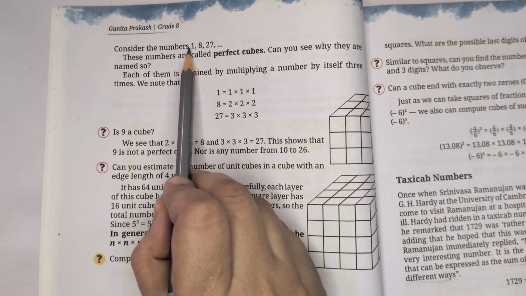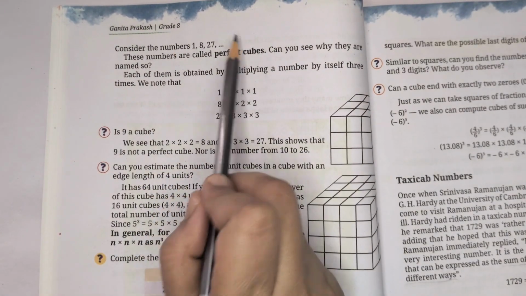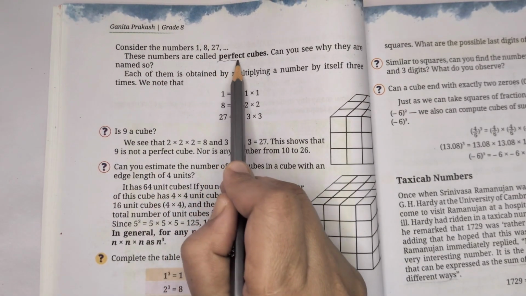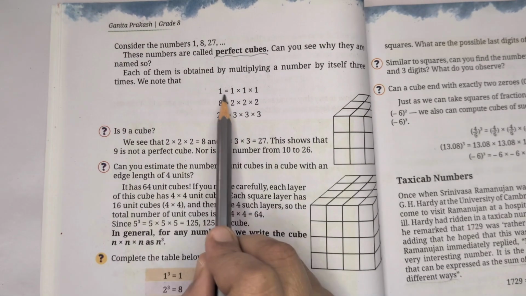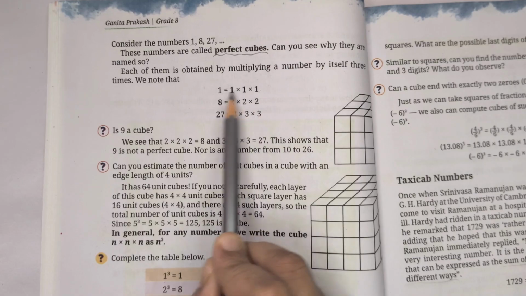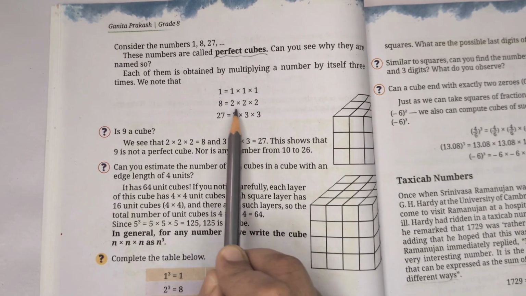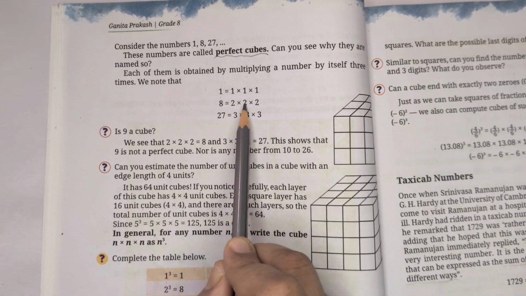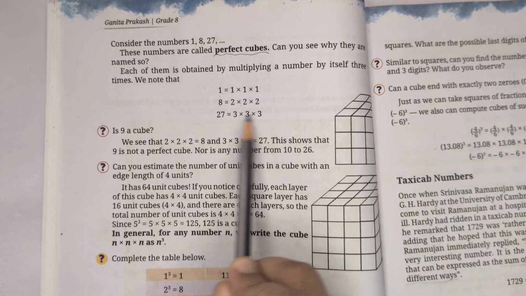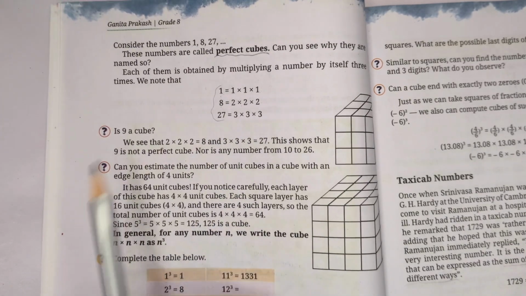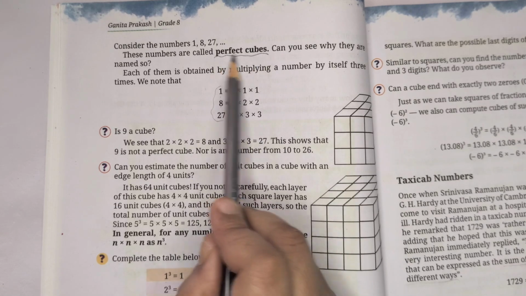Here the numbers 1, 8, 27, etc. These types of numbers are called perfect cubes, which means any number that we multiply 3 times. Here, 1 multiplied 3 times gives 1 itself. 2 three times, 2 into 2 into 2, 8. 3 into 3, 9, 9 into 3, 27. So these types of numbers are called perfect cubes.